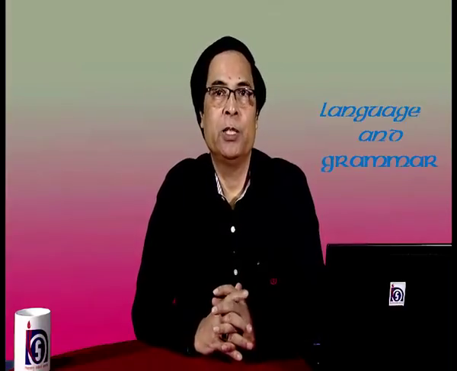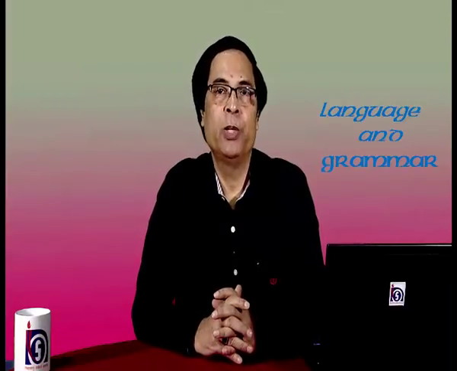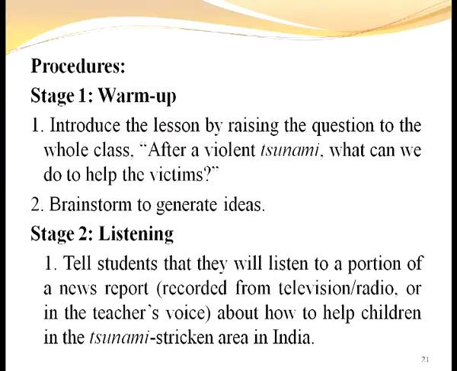Procedures will be: Stage 1. For warm-up, introduce the lesson by raising the question to the whole class. For example, after a violent tsunami, what can be done to help the victims? Brainstorm to generate ideas. You can explore what they already know about it or what questions they have in mind about tsunami. Stage 2 will be listening.